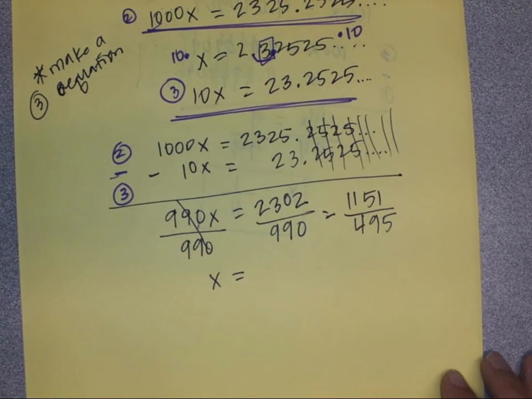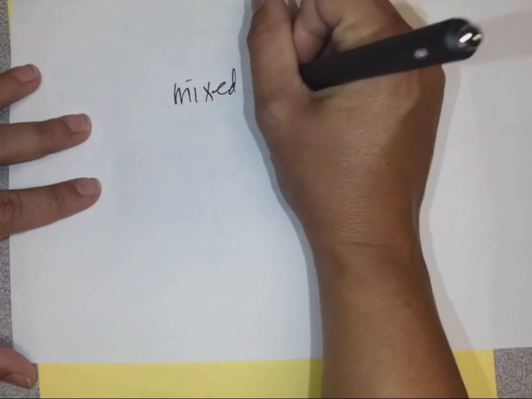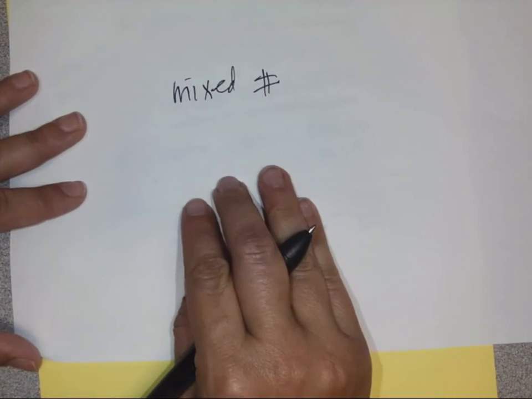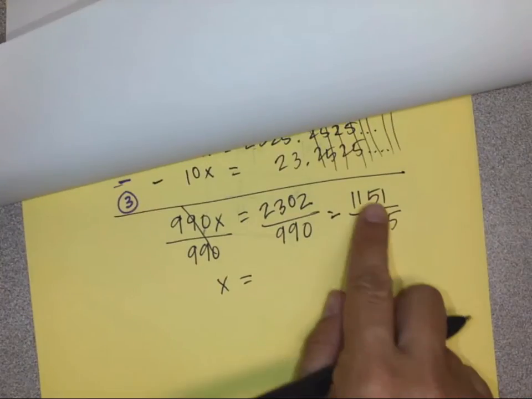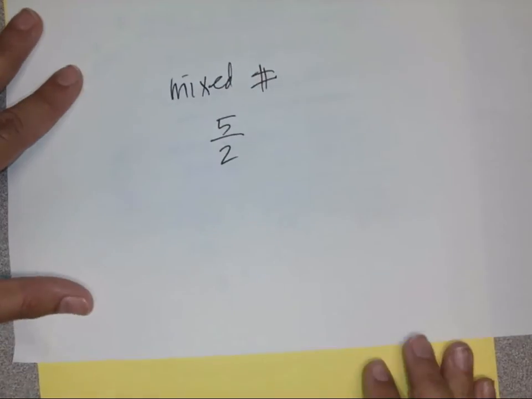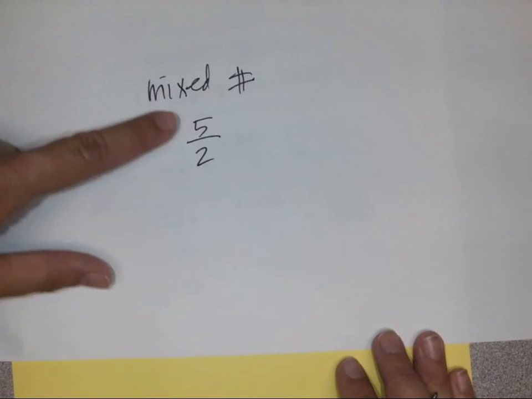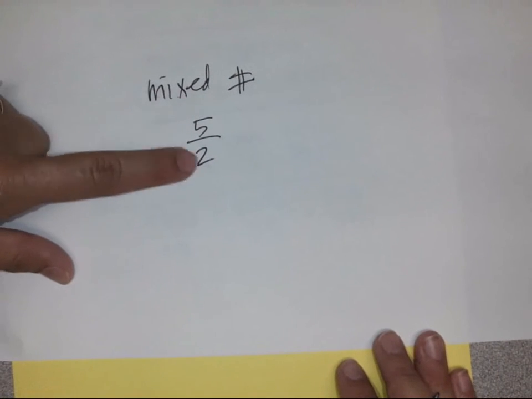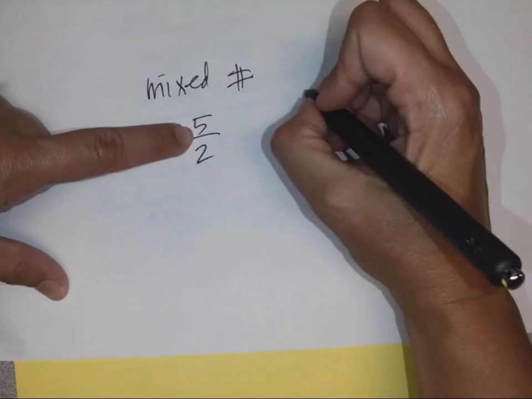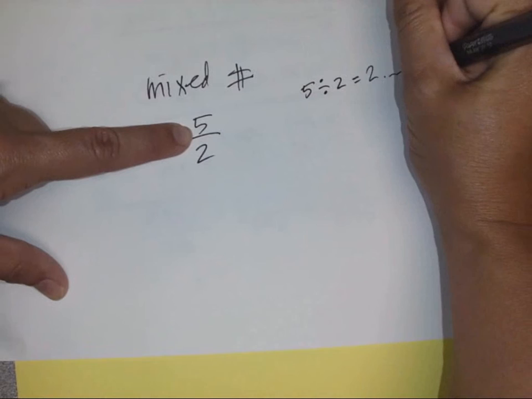So now I need to make a mixed number. Let me give you a quick recap on how to make a mixed number, because sometimes this is what people struggle with. I think it's ingrained into you so much how to make a mixed number that when you have a huge number like this, you kind of forget what the steps are. So let's start off super easy. Say I had 5 over 2. The way I make 5 over 2 a mixed number is I first divide 5 by 2, or see how many times 2 can go into 5. 5 divided by 2 equals 2 point something.